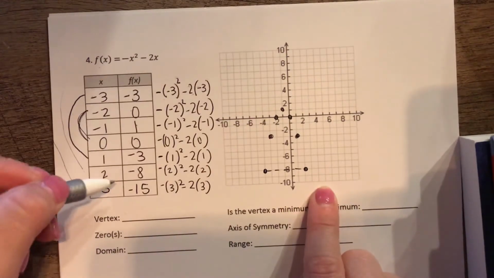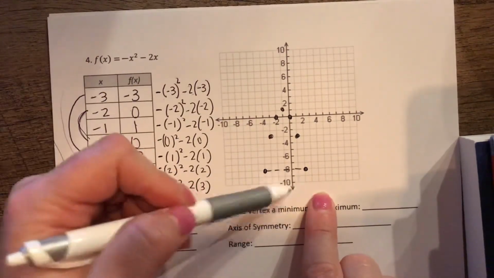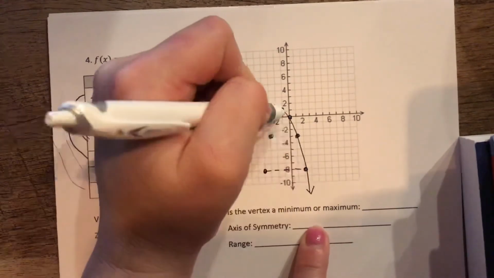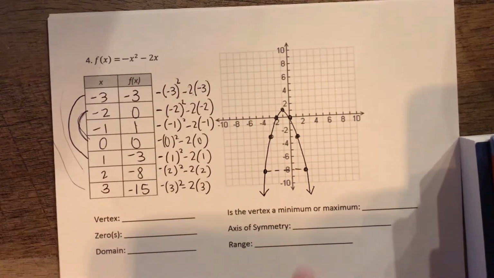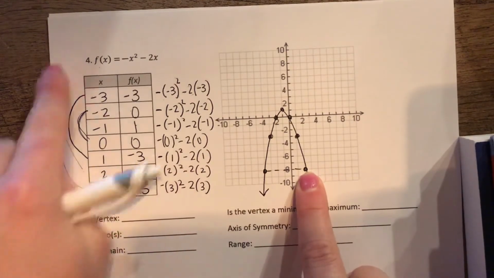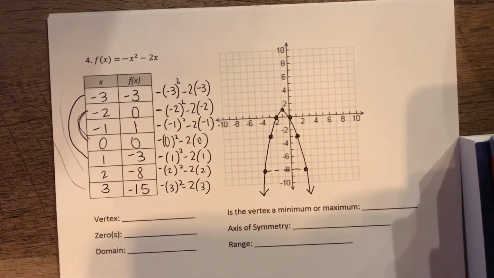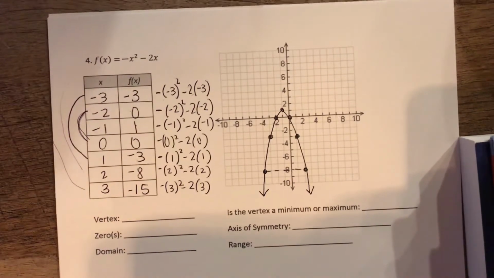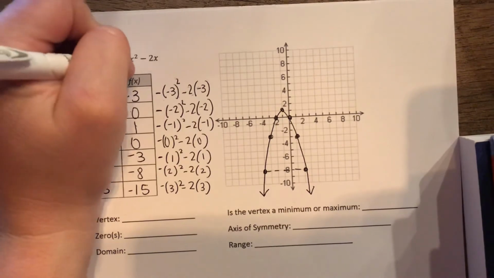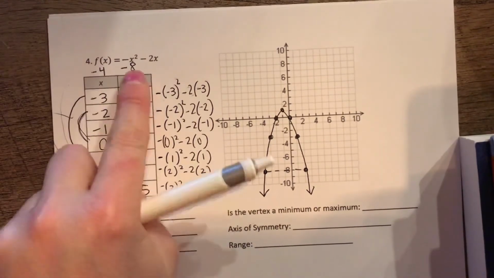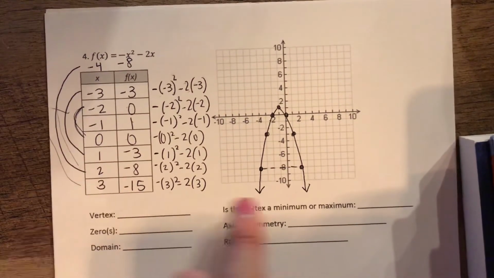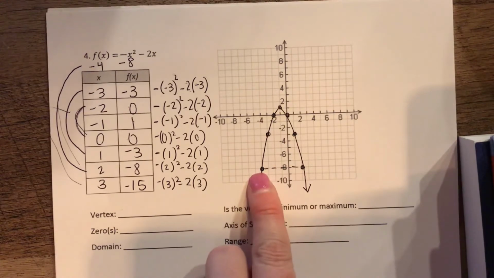And then finally, 3, negative 15. I can't put negative 15 on here. My graph stops at 10, but I can go ahead and connect these points for this parabola based on this information. Again, I made the conclusion to put this point here because I said it should match up if I had continued moving backwards to negative 4. So if you would like to include that on your graph as a point, negative 4, negative 8, where it matches up with my 2, negative 8, that supports why I made that point on my graph.